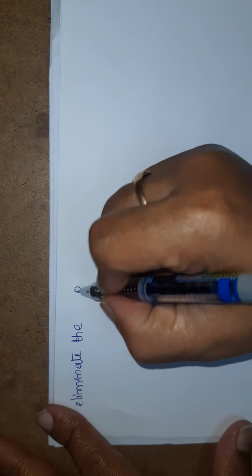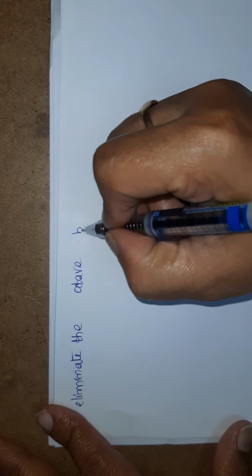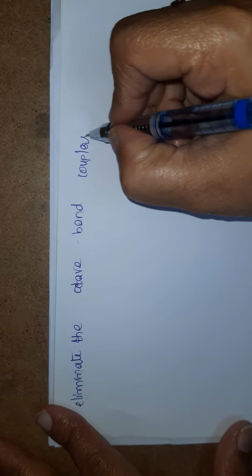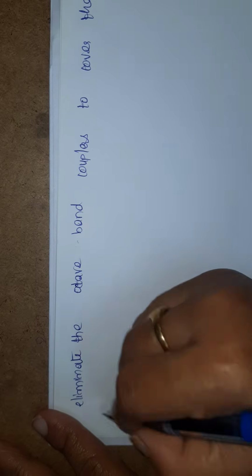A wide frequency band will eliminate octave band couplers to cover the broadband range.